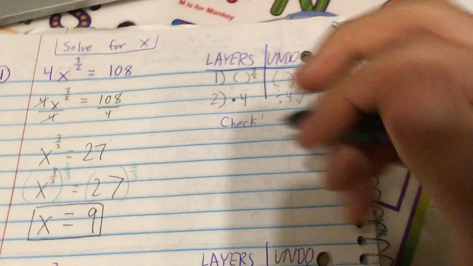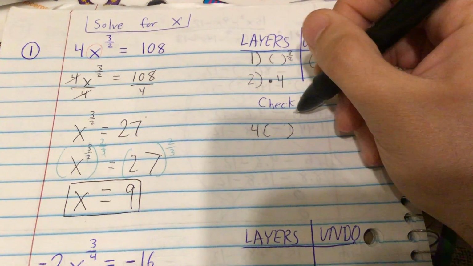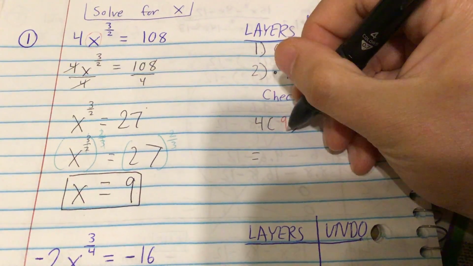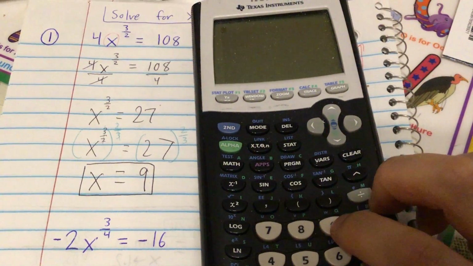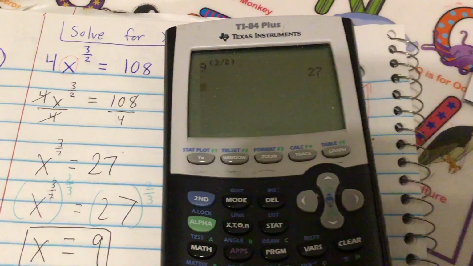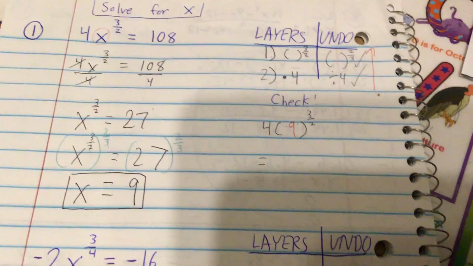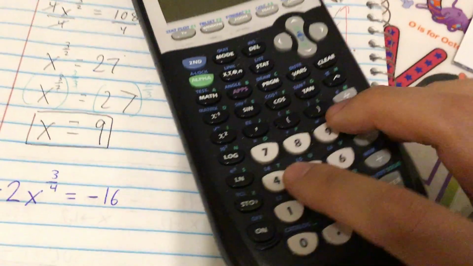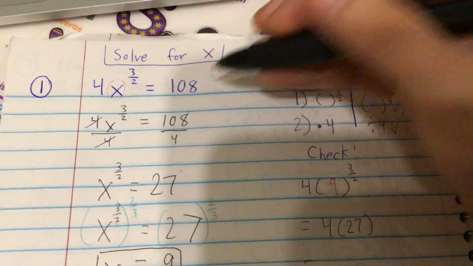But if you don't believe me, that's okay. You know what you can do? You can check your work. 4 times blank to the 3 halves power. Well, I'm going to plug in 9. I'm going to get my calculator just to make sure. So, 9 to the 3 halves is 27 because the square root of 9 is 3. 3 to the 3rd power is 27. So that's 4 times 27. And 4 times 27 in the calculator will be 108, which is what we wanted all along.